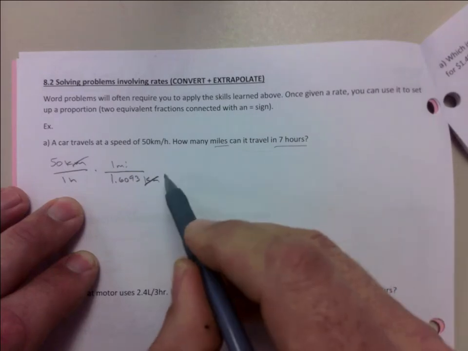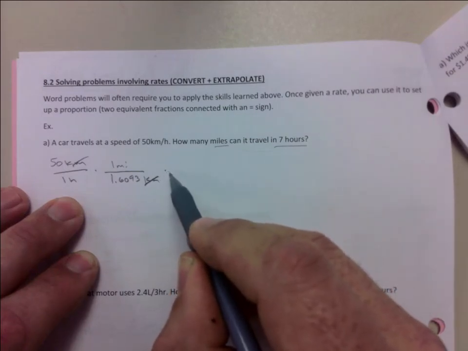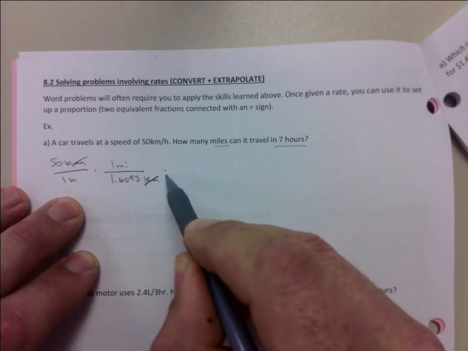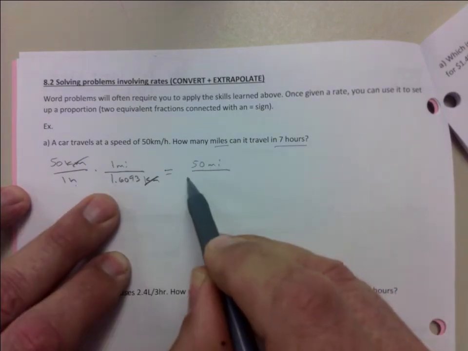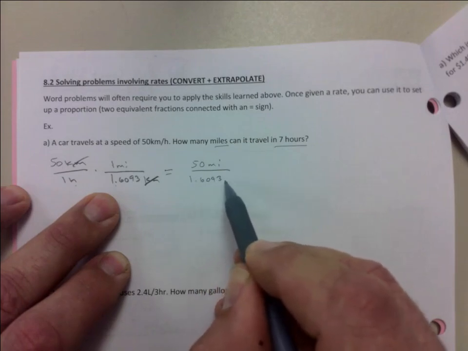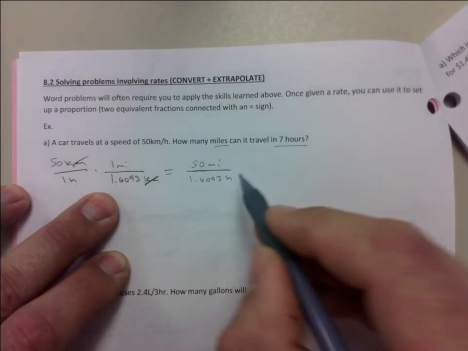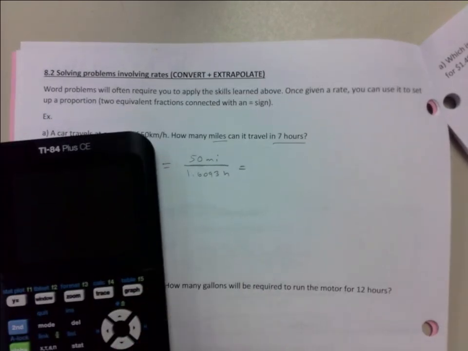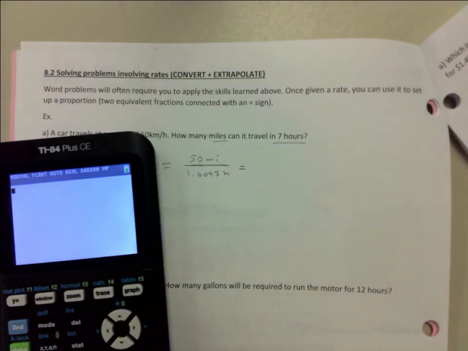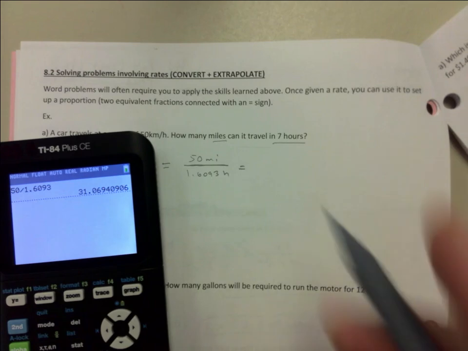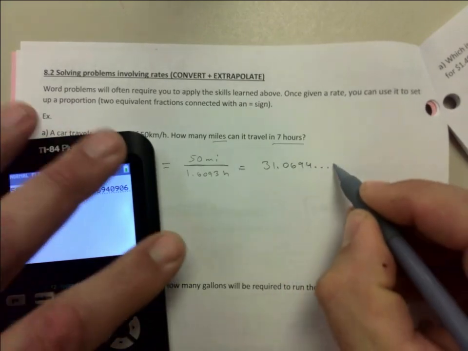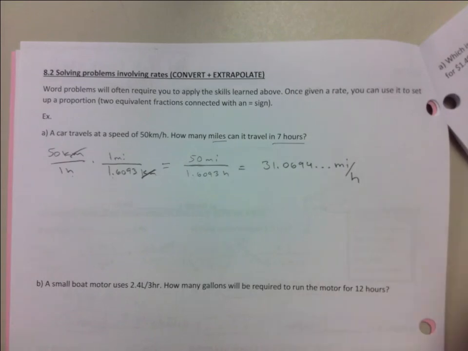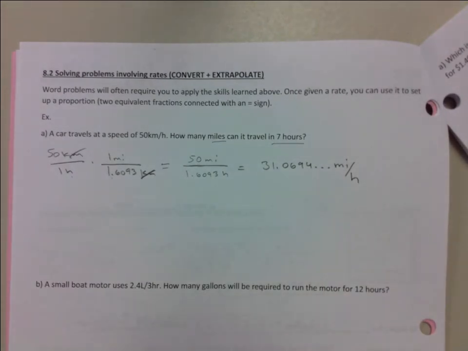kilometers. Cancel, cancel. I can just leave it like that. So 50 times 1 is 50 miles. 1 times that is just 1.6093. And we are in hours technically, okay? And now we're going to turn that into a unit rate real quick. You don't have to in this case. Miles per hour if you want. If you don't like the other way of writing it, mph, that's fine.